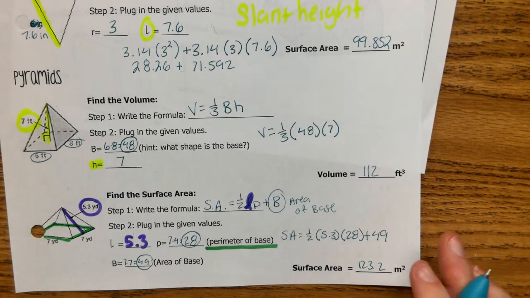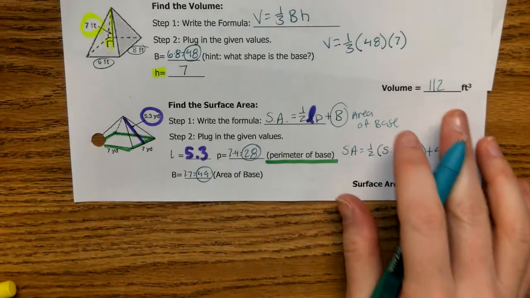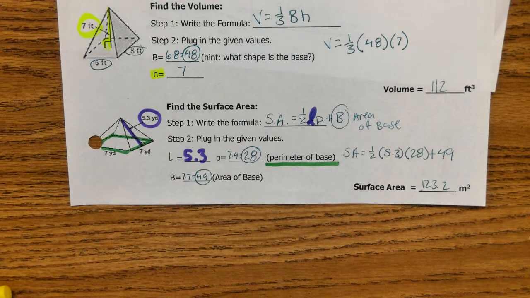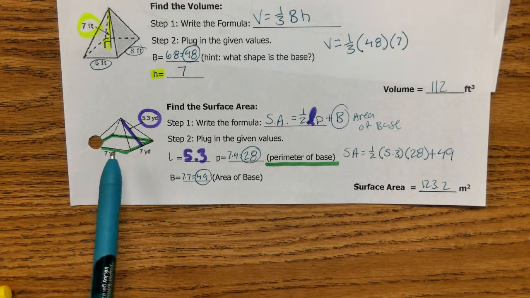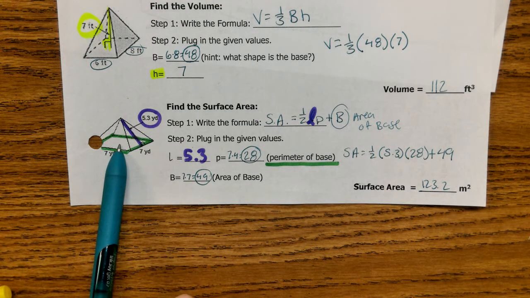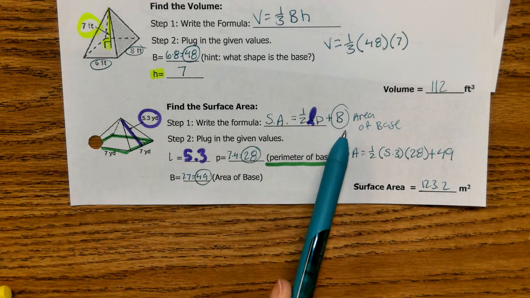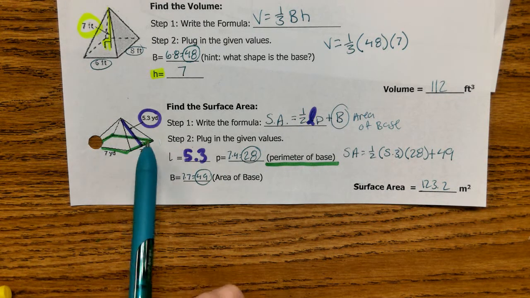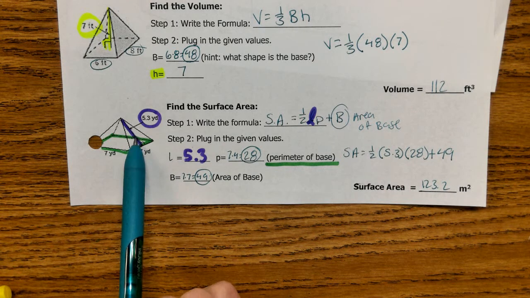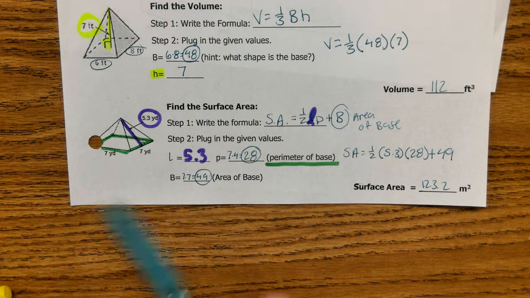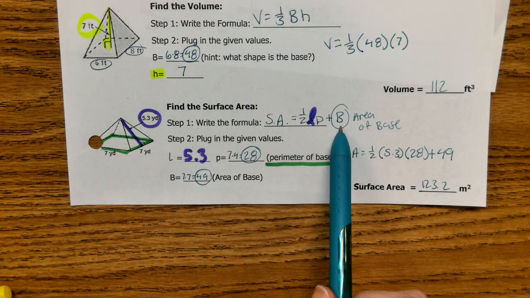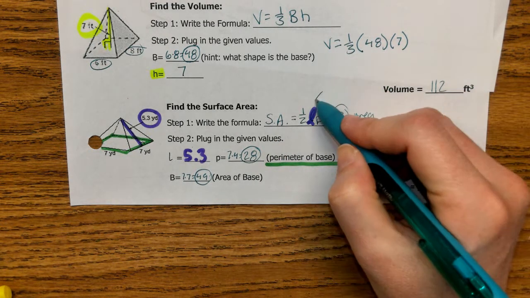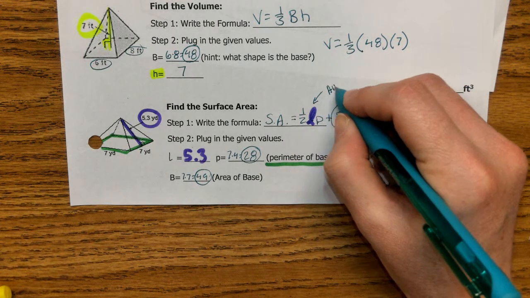Perfect. Something I want to point out, when you're finding the surface area, you're adding up all of the sides. So you have a square, you find the area of that square, that's big B. You have 4 triangles. 1/2 times 5.3 times 7, that's the area of one triangle. You multiply it by 4, you get 4 triangles. So you don't need this formula. This formula is just adding the base, and this part is all the triangles.